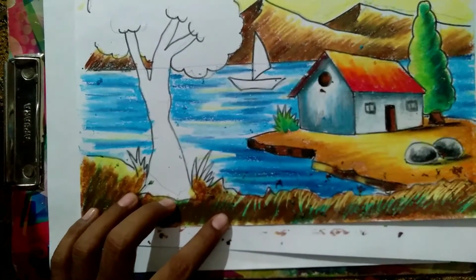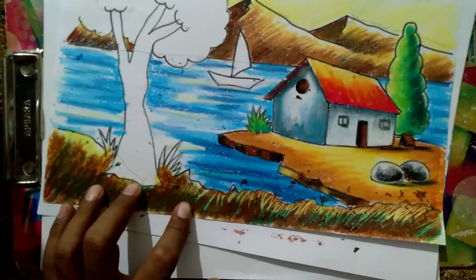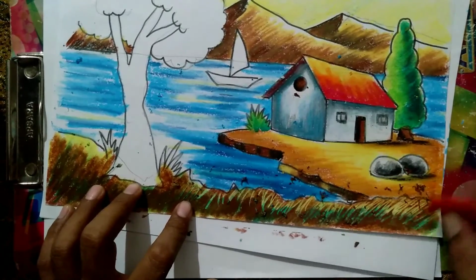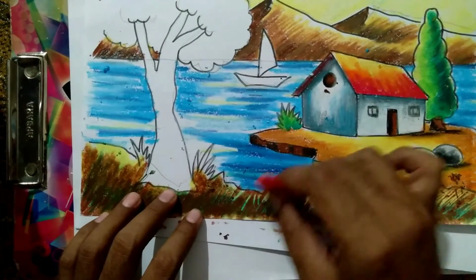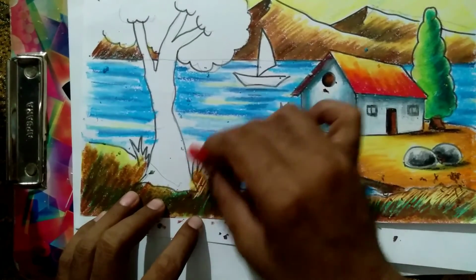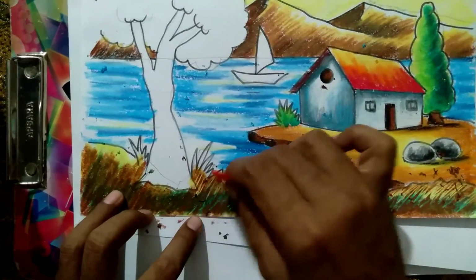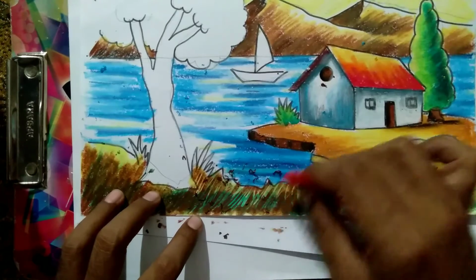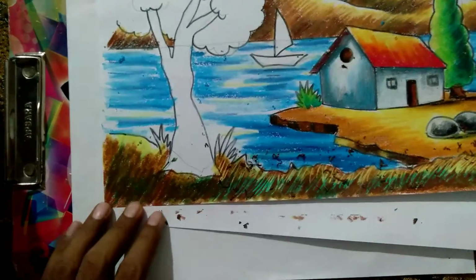This kind of effect you can bring for grass, like this.